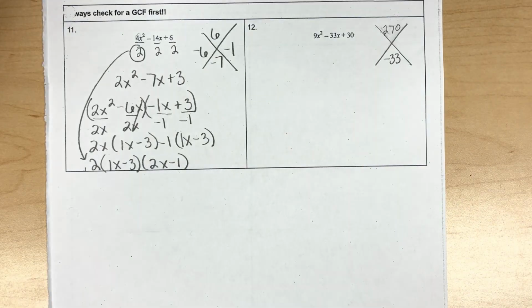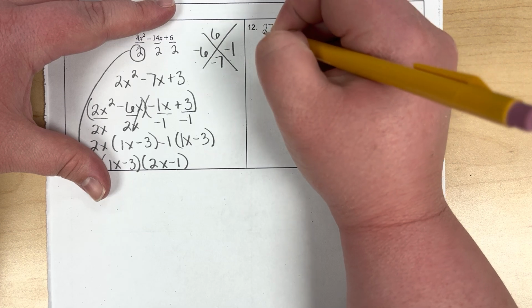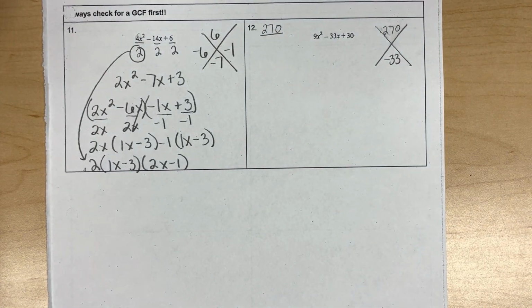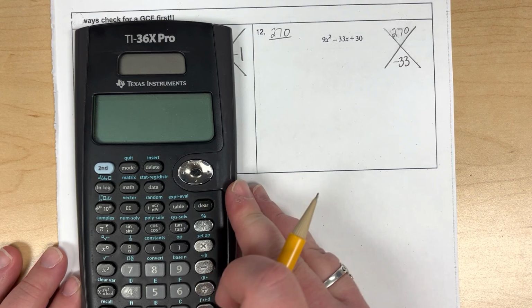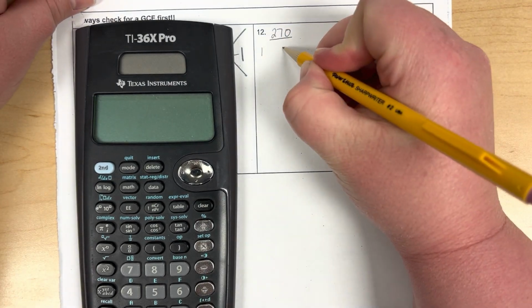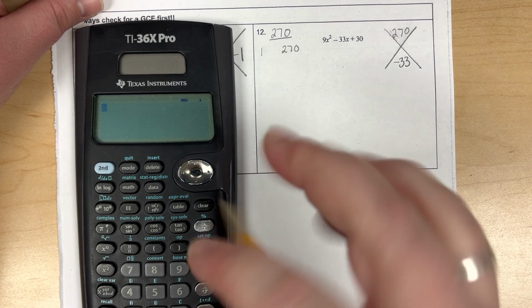So let's find all those factors of 270, which is a lot, which for my class would be a big hint that you probably missed a GCF, so you might want to double check. But if you don't pick up on it, it's okay. You can always find it at the end. Okay, so I know that 1 and 270 are factors of 270.